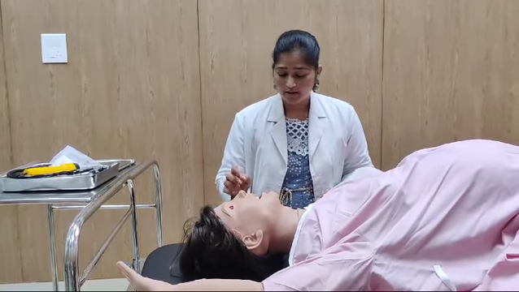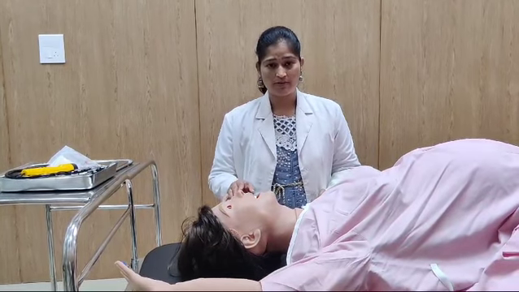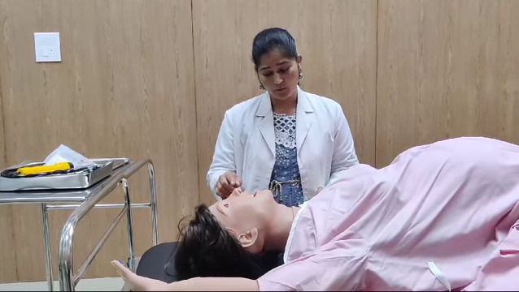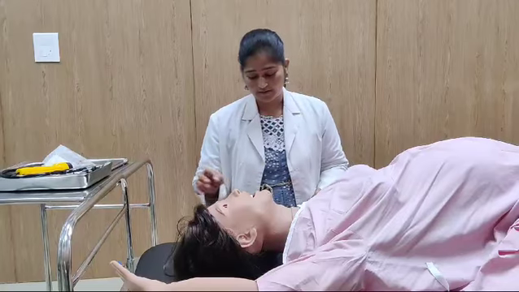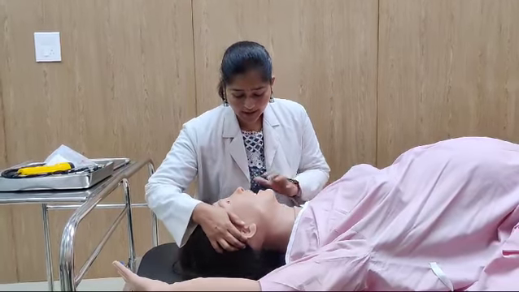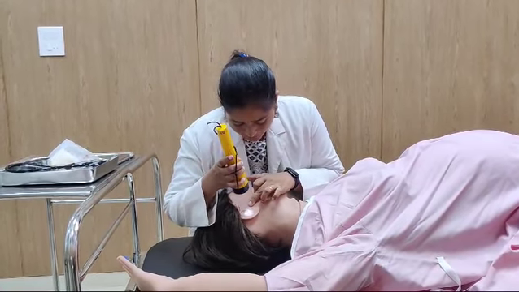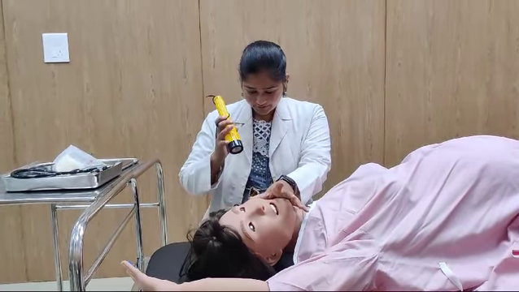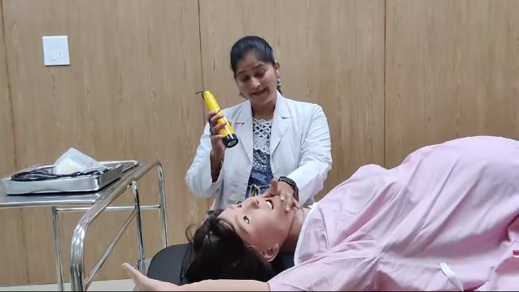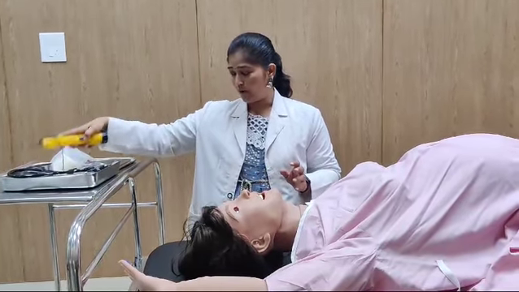And then after that, we have to do the nose examination, that is, whether any septum defect is there, and then we have to see any previous history of discharge from the nose or any epistaxis. If it is there, we have to assess it. And after that, ear examination: whether clear sound is heard or not, and any accumulation of wax or blockage, we have to assess it.